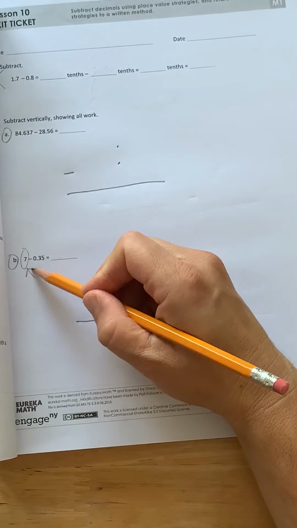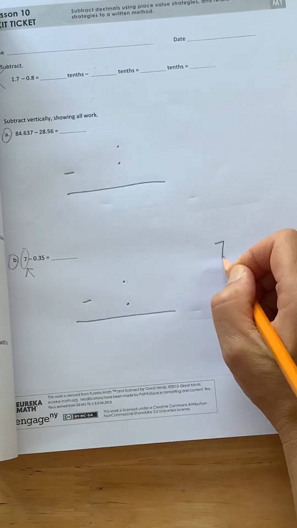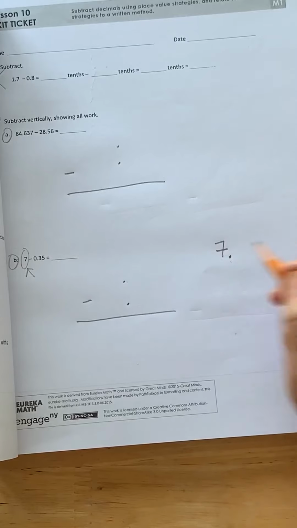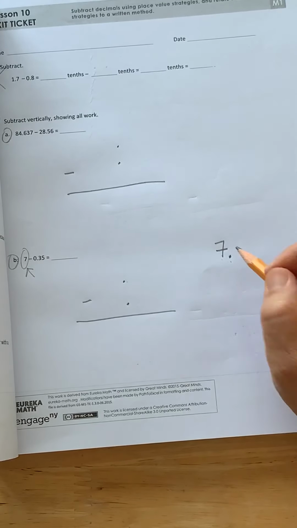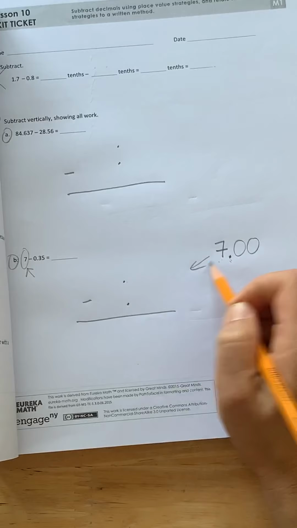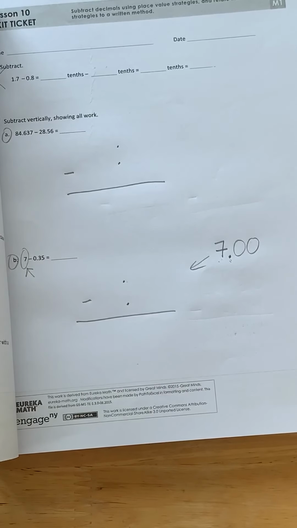Remember, if you have a whole number, the decimal is always next to it. It's like saying you have 7 whole dollars. So how would you write $7? You would write it like this. So the decimal goes after whole numbers. And that's how you know how to line it up. Pause the video and finish A and B.